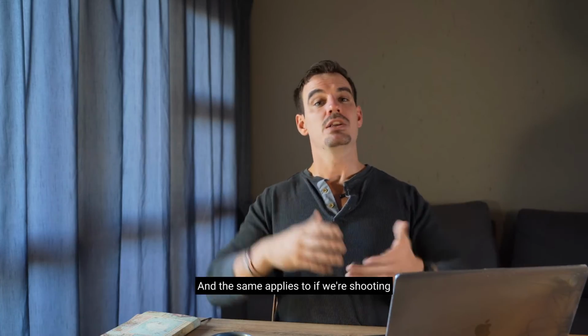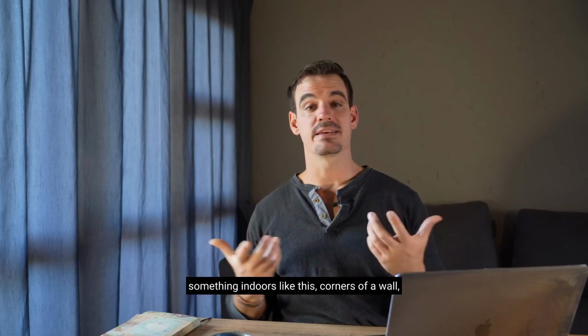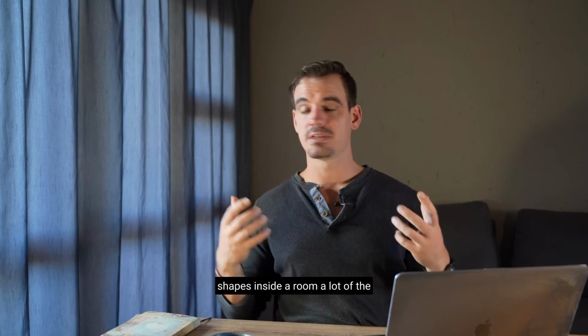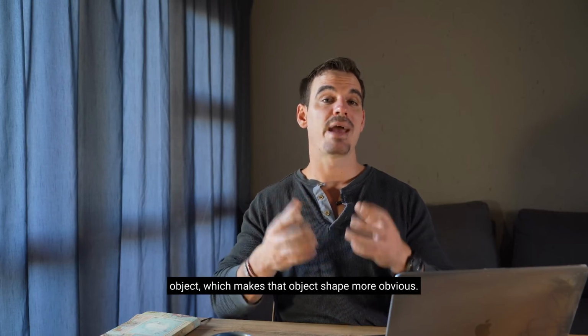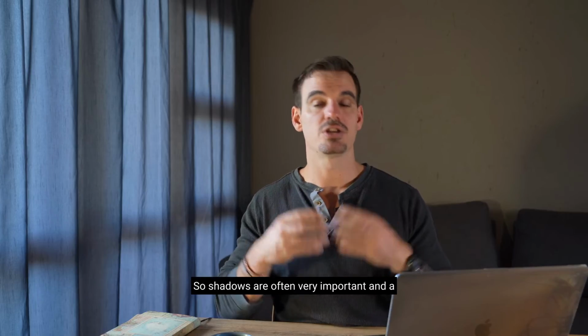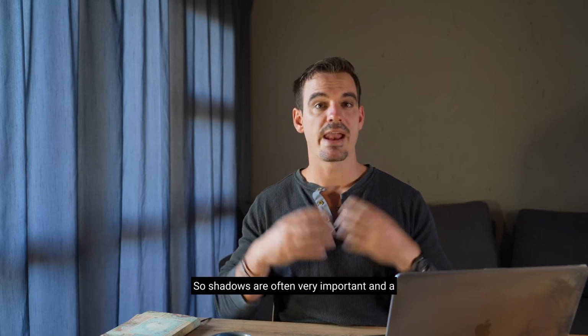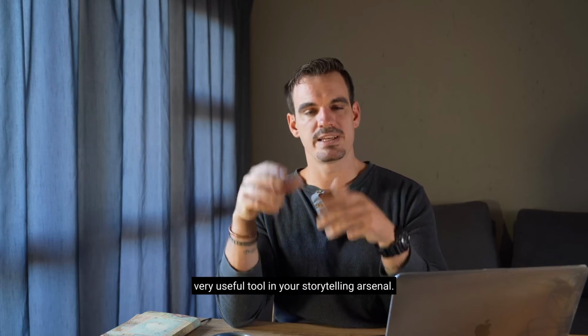And the same applies to if we were shooting something indoors like this. Corners of a wall, shapes inside a room. A lot of the time shadows give a secondary dimension to an object, which makes that object's shape more obvious. So shadows are often very important and a very useful tool in your storytelling arsenal.